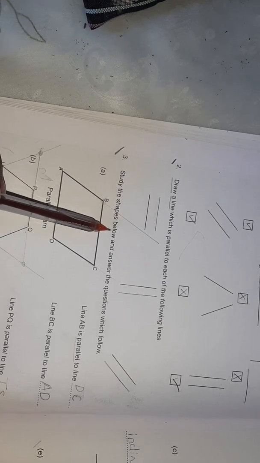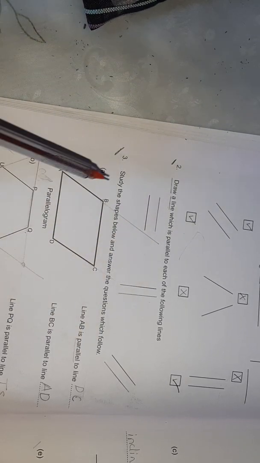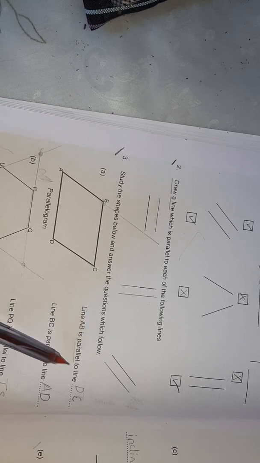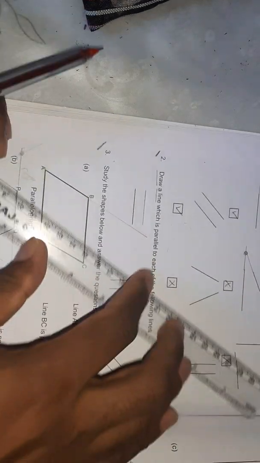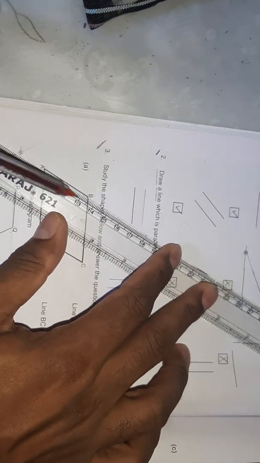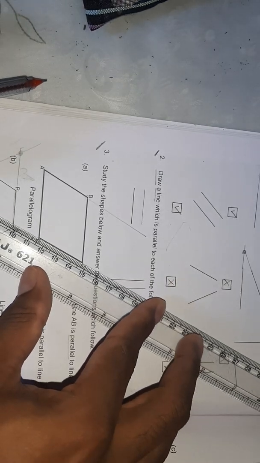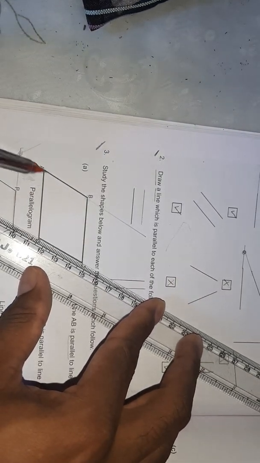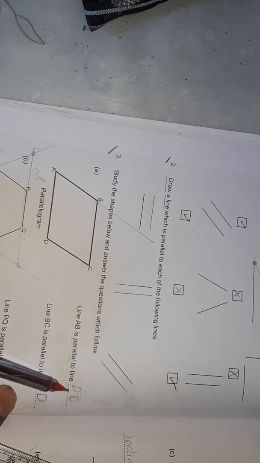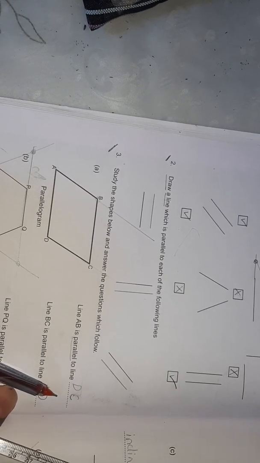Study the shapes below and answer the questions which follow. Alors, you have been told line AB is parallel. Il faut faire référence au mot parallèle qui est très important. This is AB. Okay, this is line AB. Parallèle means they won't meet. Et si je glisse ma règle comme ça, je vois que la ligne AB is parallel to DC. Alors, on a fait la semaine dernière.